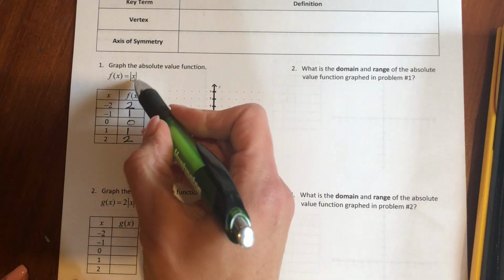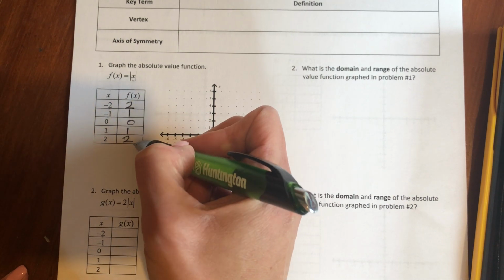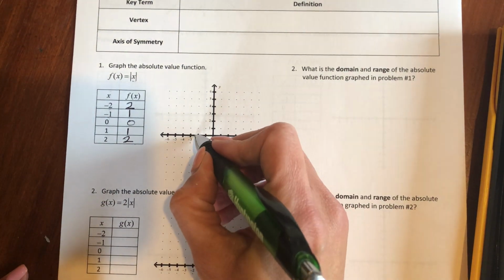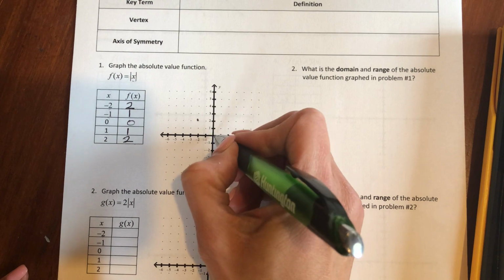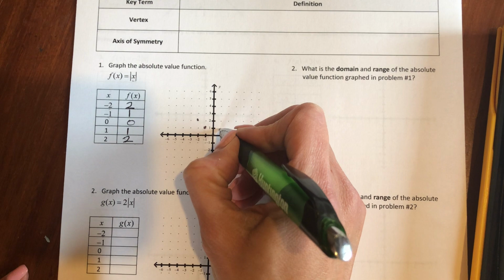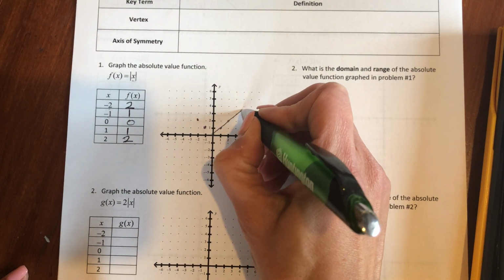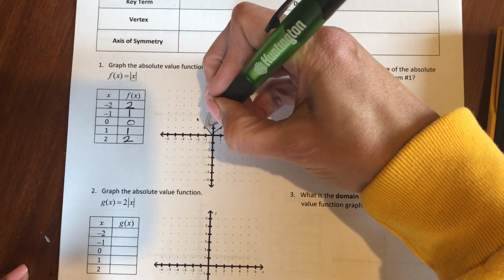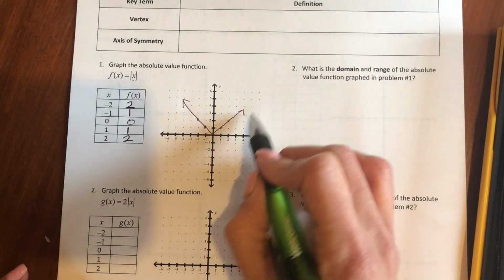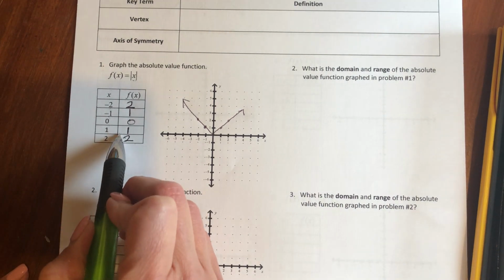So we plugged in the value, we simplified to get our y, or f of x value, complete the chart. Now we're ready to graph it. So -2, 2, -1, 1, 0, 0, 1, 1, and 2, 2. And remember, we learned that absolute value makes that V shape. So you're looking for that V shape. If it doesn't turn out like a V, something probably went wrong over here in the chart.